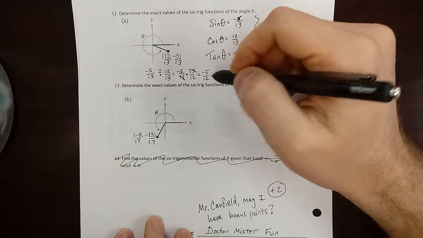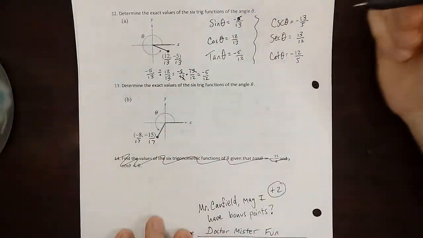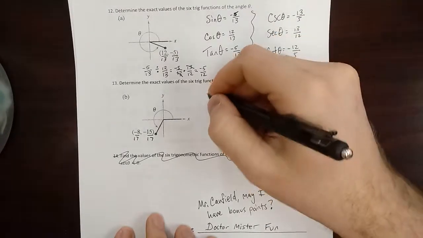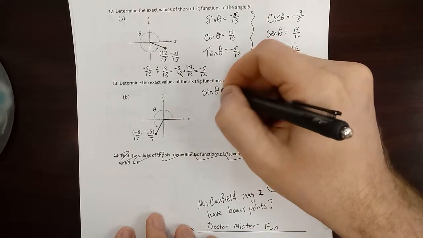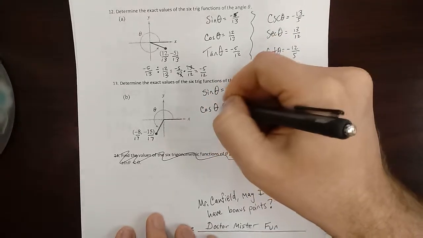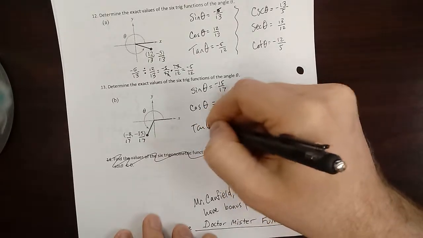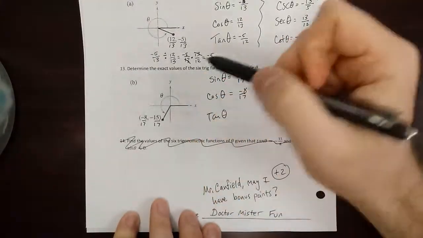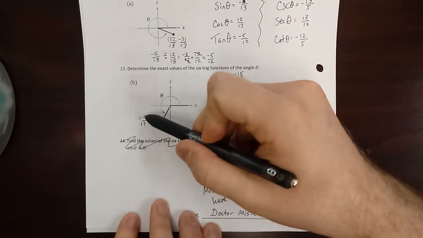Determine the exact values of the 6 trig functions of this angle. So it's more of the same, just another example. In this one, our sine is negative 15 over 17. Our cosine is negative 8 over 17. And our tangent, I already know what it's going to be because those 17s are going to cancel. It's just going to be the sine number over the cosine number.